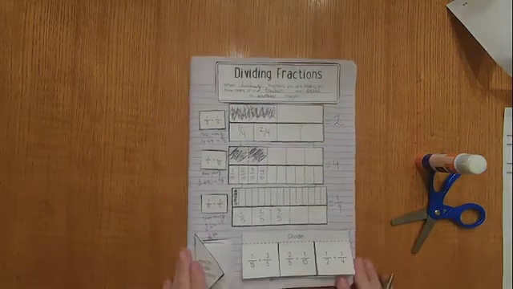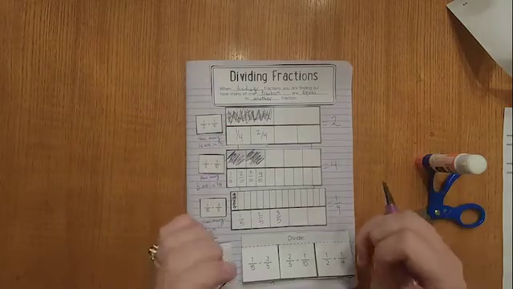All right, after all of that, your interactive notebook page should look like this, and you are ready to go.